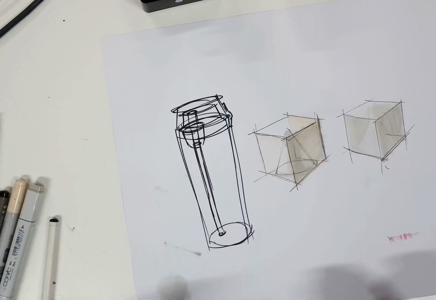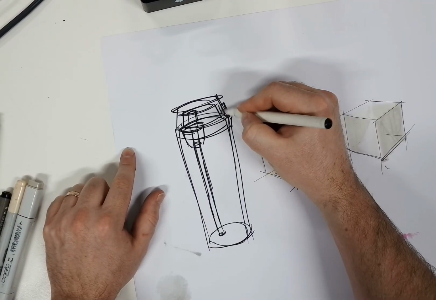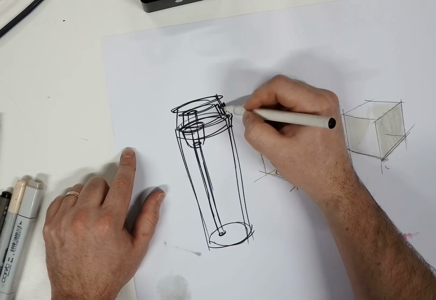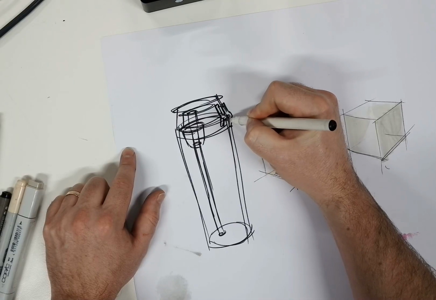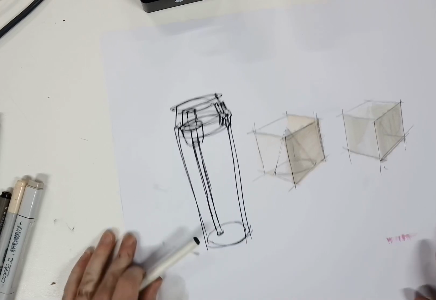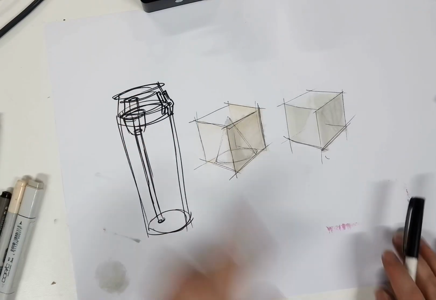Now that we have them all, almost all, because I didn't draw this hinge. Let's say that hinge is 2 parts like that, and it comes around like that. Okay, now that I have all those components, now we can start figuring out the exploded view by hierarchy.